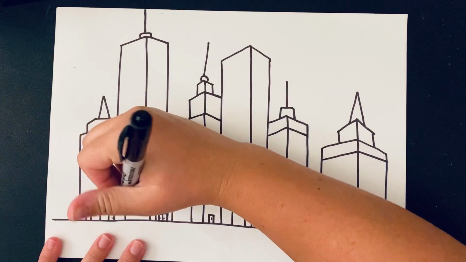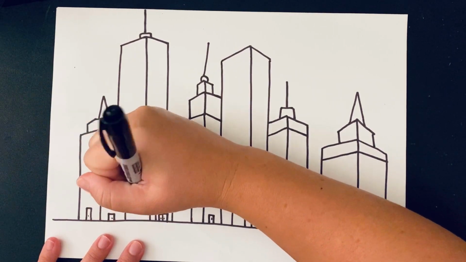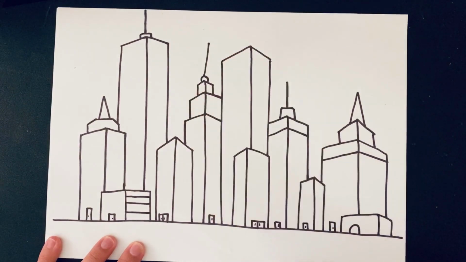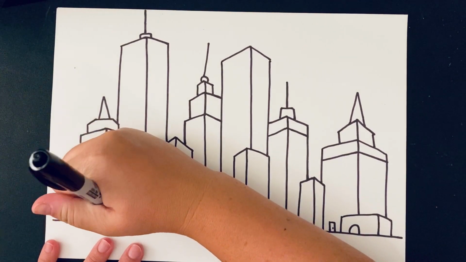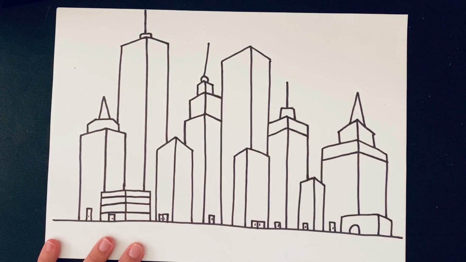So for some of these buildings, I'm just going to add lines all the way across, because for some buildings, literally, they're all made of windows. So that's how we're going to do that. And I've got to make them slanted too, just like that one.